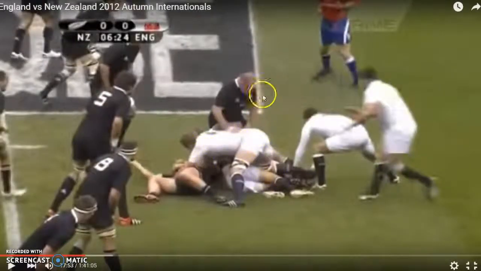This little phase of play here is also known as the ruck. This is formed whenever a player has been tackled and taken to ground and held at ground. If the player is in open play and has been tackled and goes to ground, and they haven't been held, then the player can get up and carry on running.